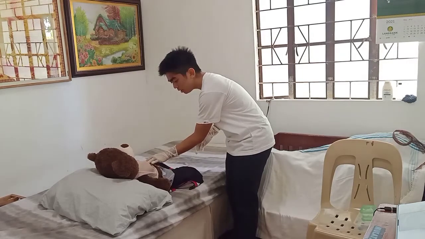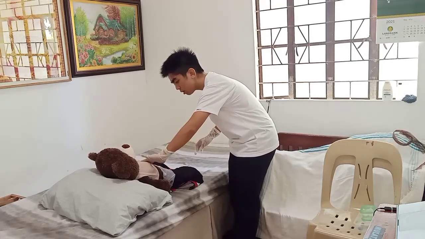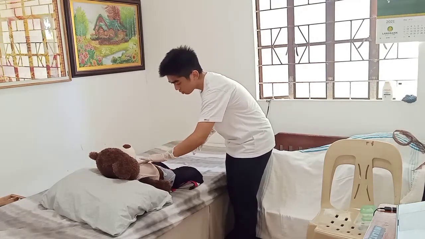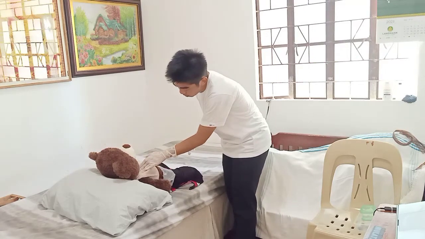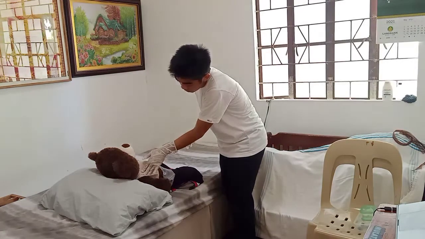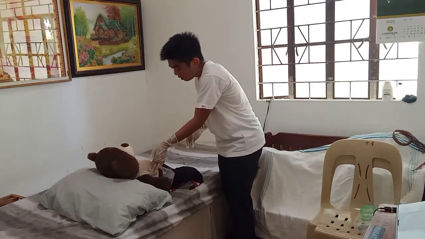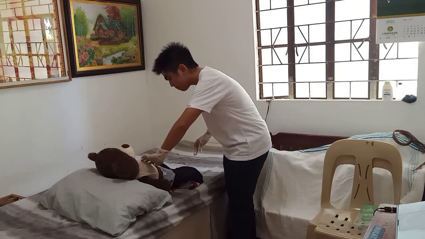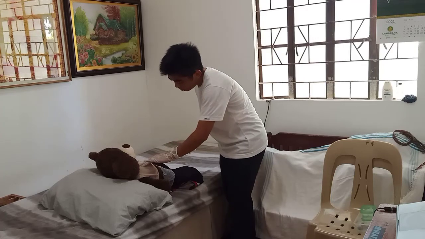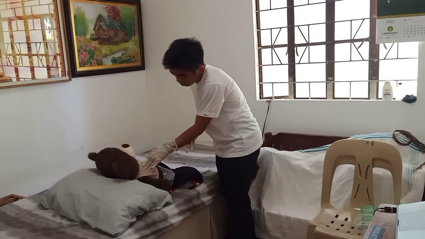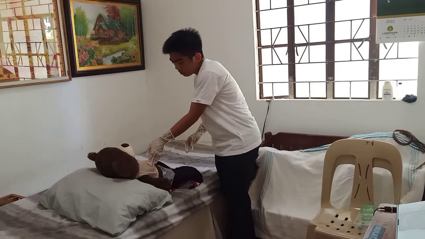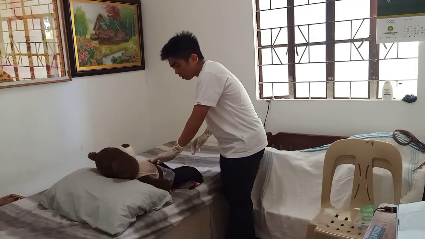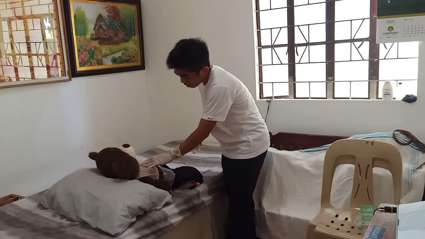Slowly we palpate. So again, ma'am, please report if you feel any pain. Okay. Also, this part of the breast of the client does not feel tender.